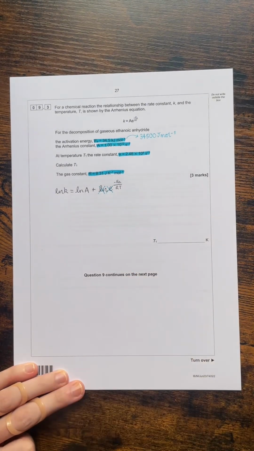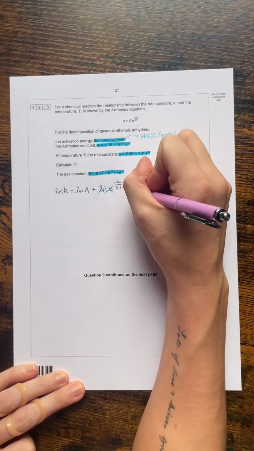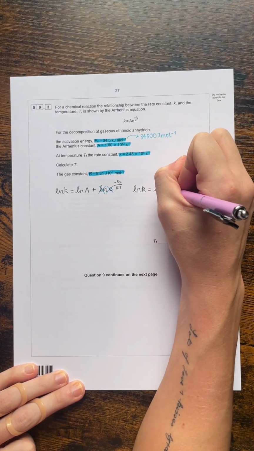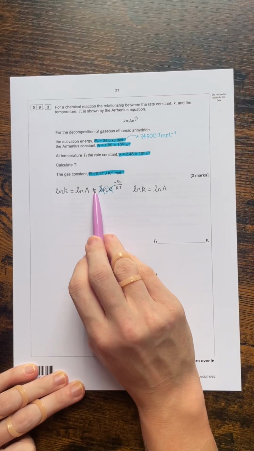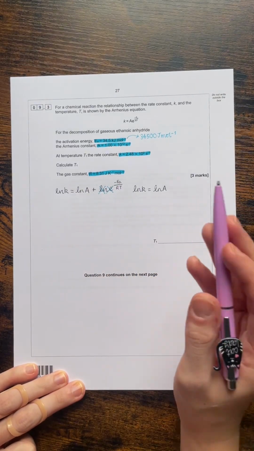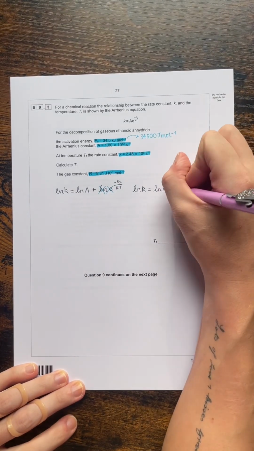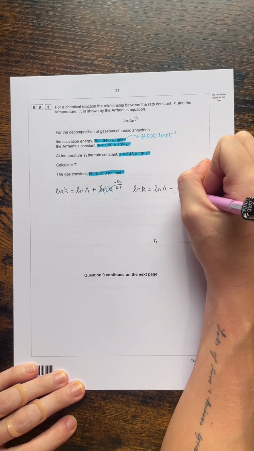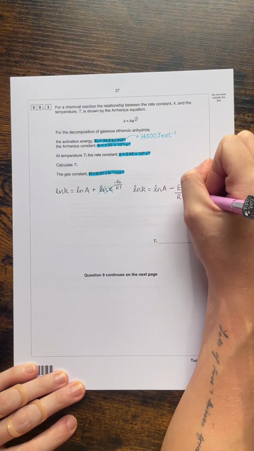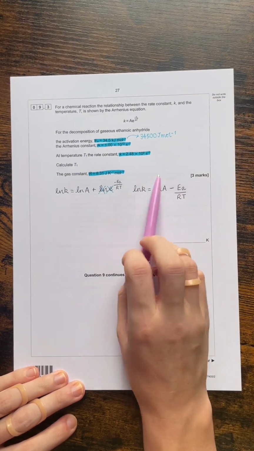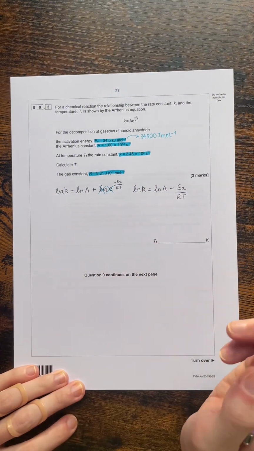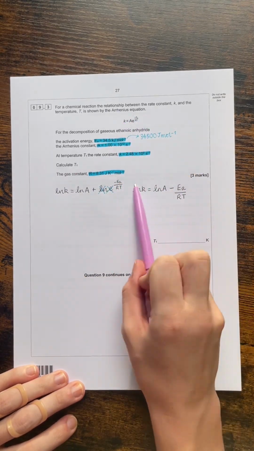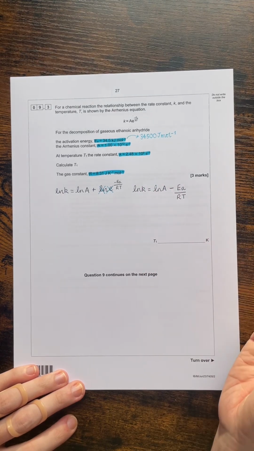So we can bring that down into the main body of the equation. So we've got ln K equals the ln of A, and then we've got plus minus EA over RT. Plus minus gives us a minus, so minus EA over RT. And that is the second version of the Arrhenius equation that you can just rote learn. You don't need to show how we go from this version to this version. You just need to know both versions exist.